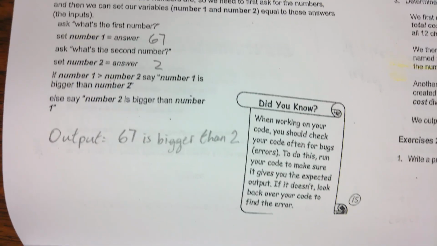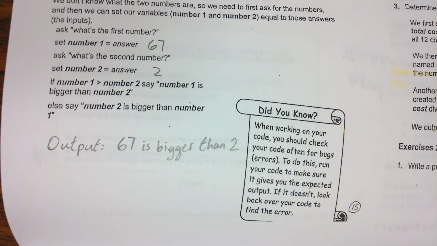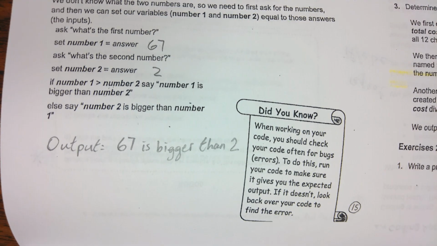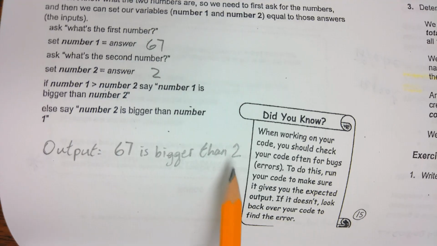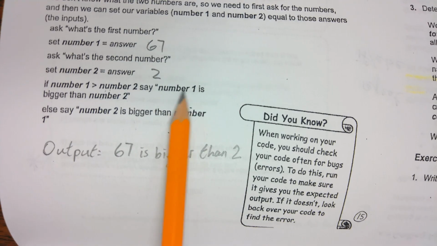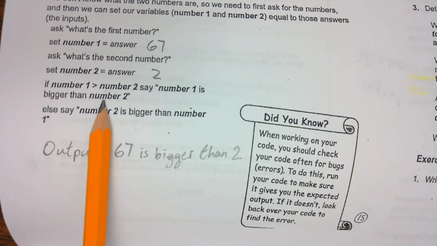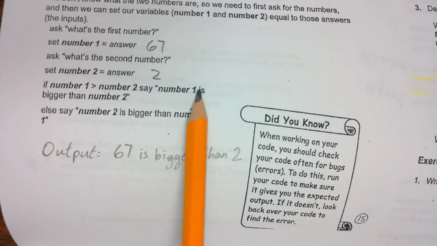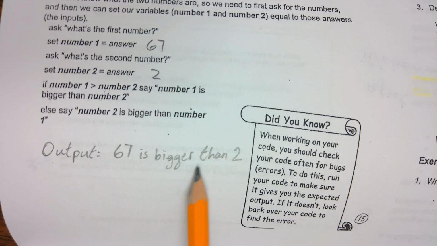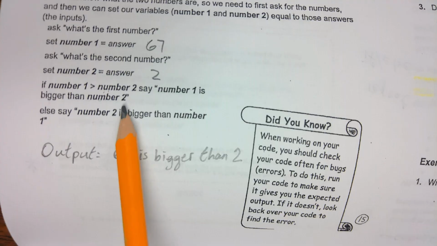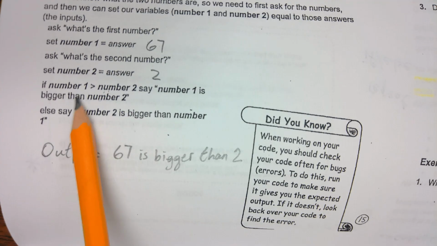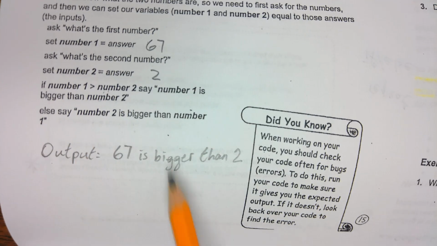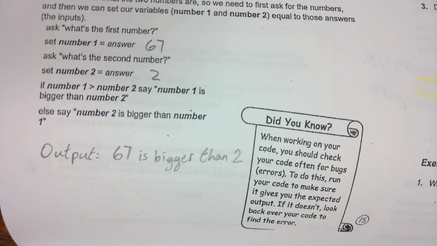Oh, question. Sorry. This one, can we do a greater than symbol instead of writing is bigger than? This one, you have to say what it says actually. So if this is your output, you have to make sure your output is exactly word for word. Even if there's a comma, if there's a period, it gets translated right over. Yeah, so like the capital and stuff like that too.